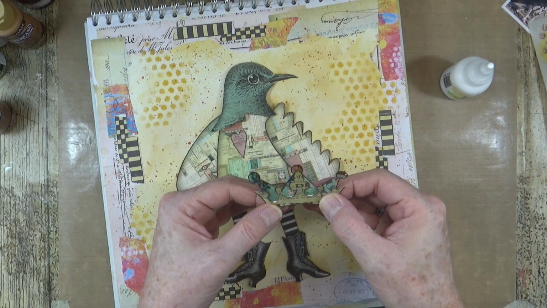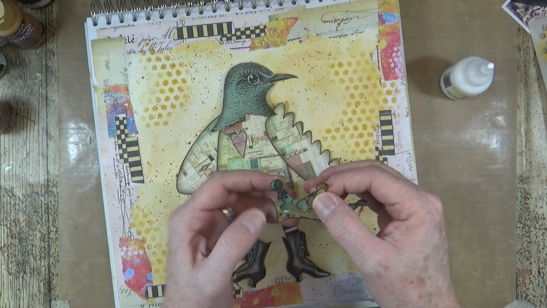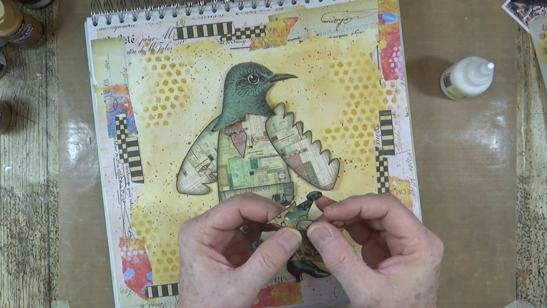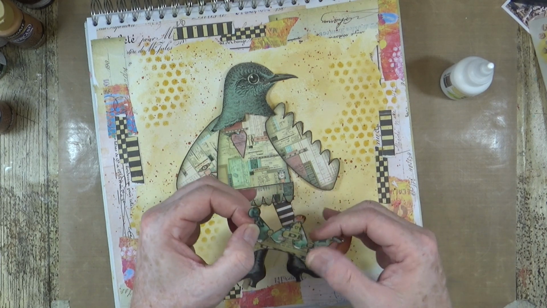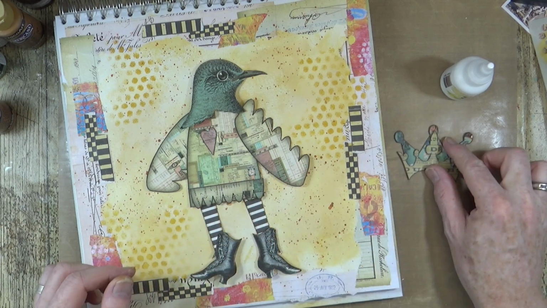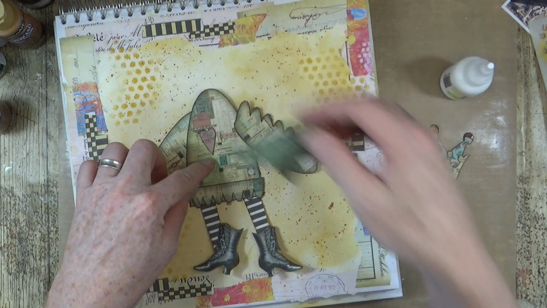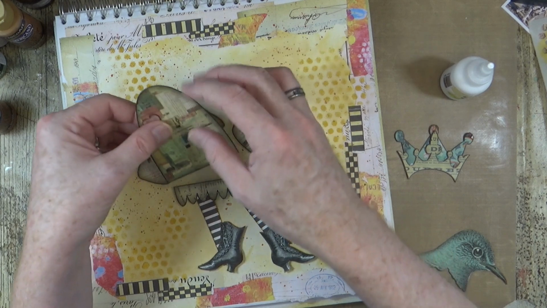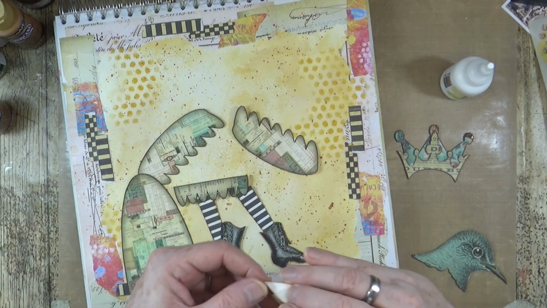So I can layer my pieces sort of together. And again, don't forget, I can just give those a wipe over. So I need to do my main pieces first.